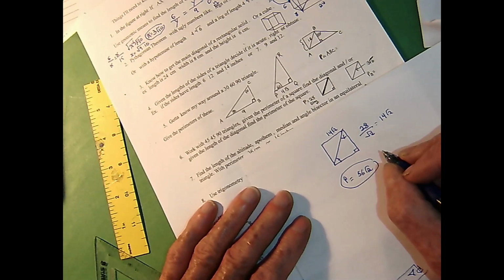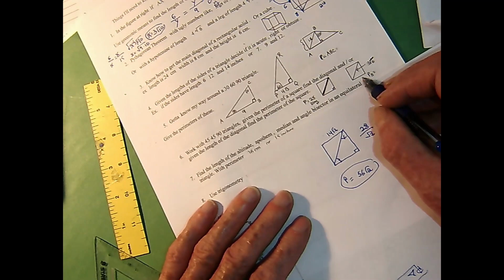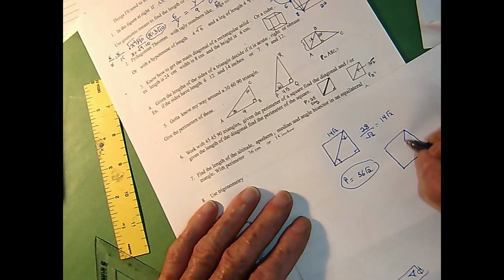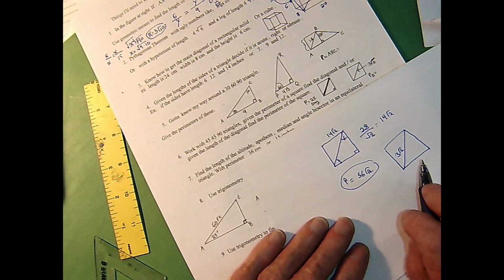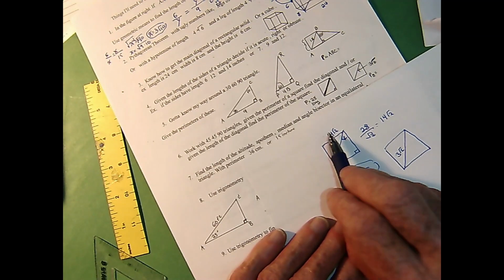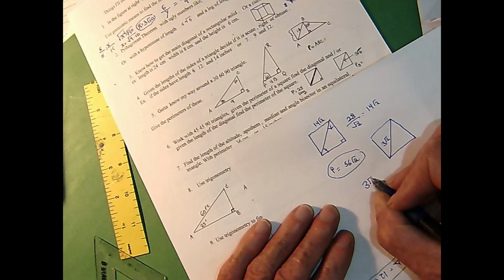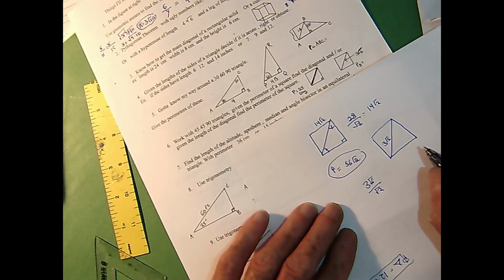Okay, and then if we knew the diagonal was 3 square roots of 6, that's going to be a little more interesting, isn't it? If the diagonal is 3 root 6, I'm still going to work it the same way. To go from the diagonal to one of the sides on the square, I'm going to divide by the square root of 2. So I have 3 square roots of 6 divided by the square root of 2. And I think there's a way we can clean that up.